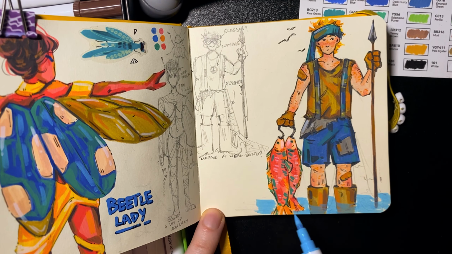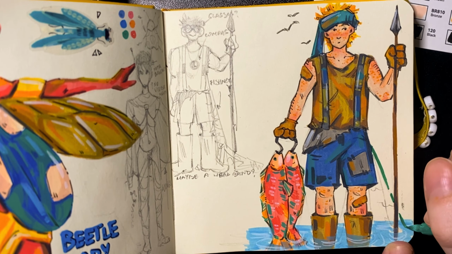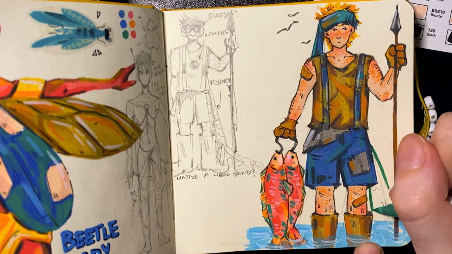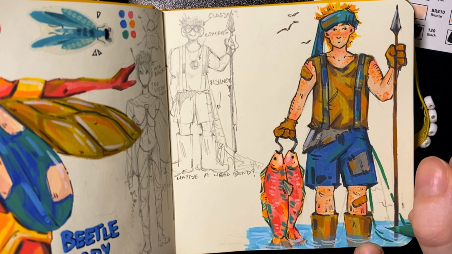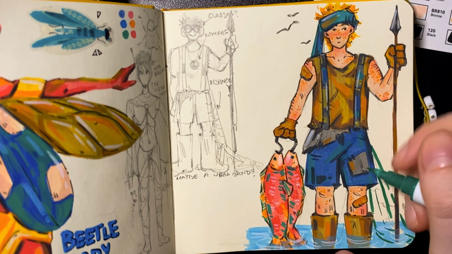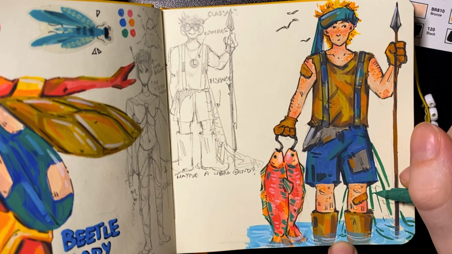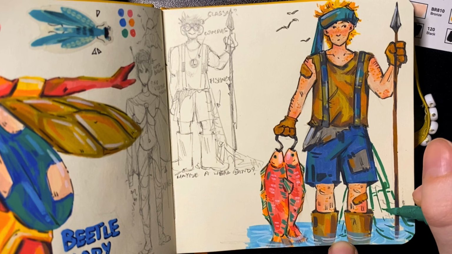With this marker, because it's not very vibrant, you could still see underneath the blue marker, so it really looked like he was standing in the water, which I really liked. And I just added some yellow background because, I don't know, I like yellow.